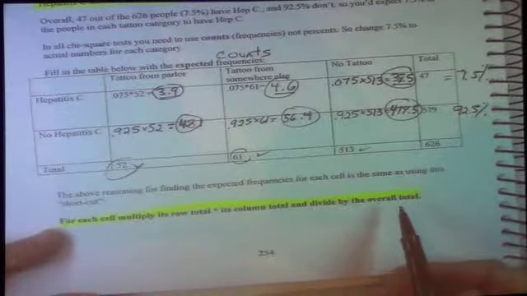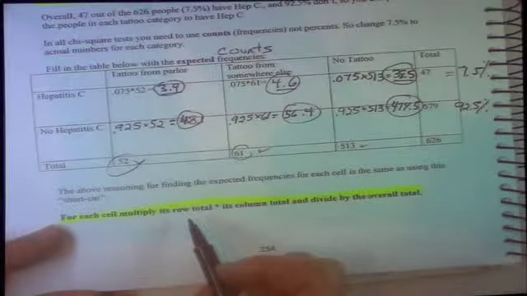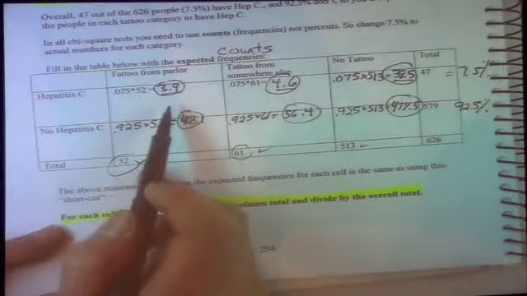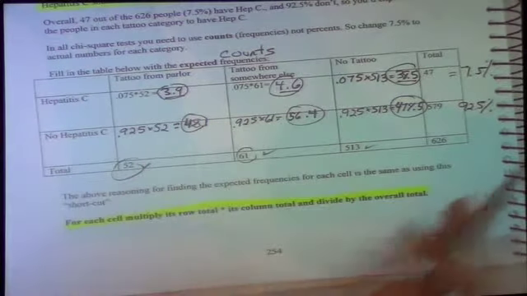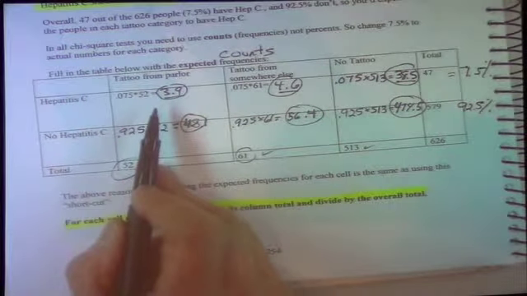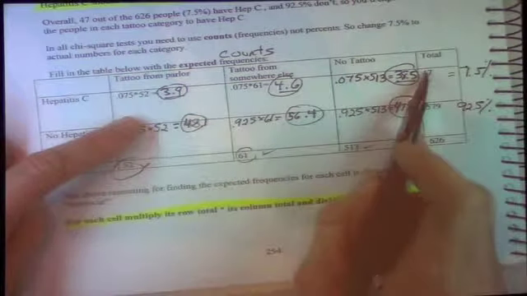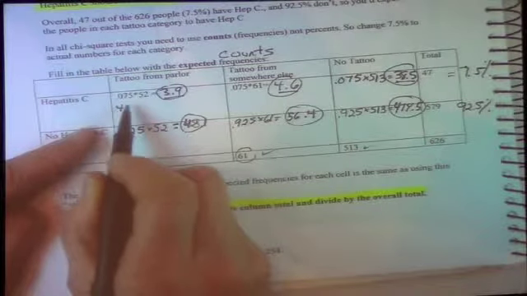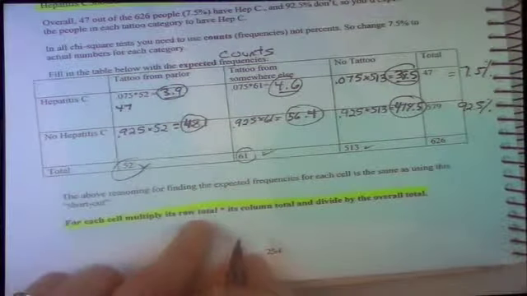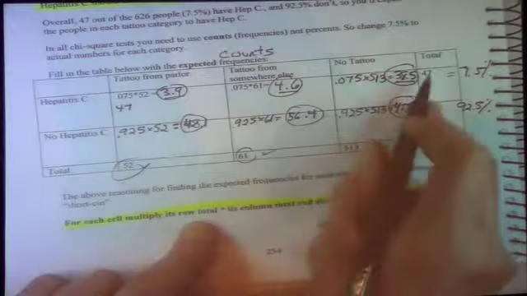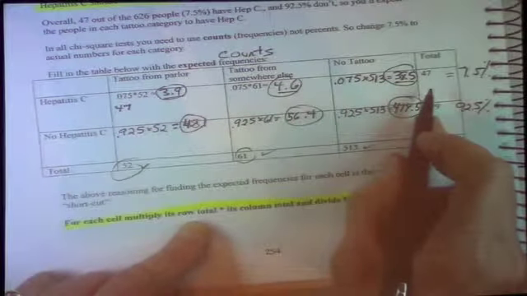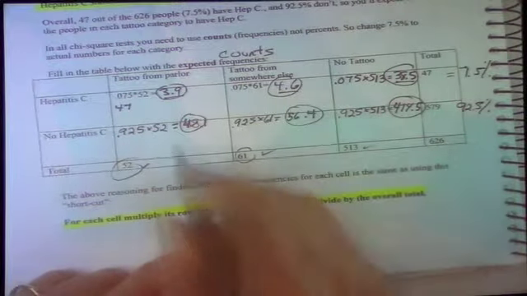We'll follow this, all right? So what does that mean? You take a cell right here. There's 6 cells. I don't care which one you take. Let's just take that cell. What is its row total? It's 47. So that's 47, the row total. So you just look there. Then multiply it by its column total.